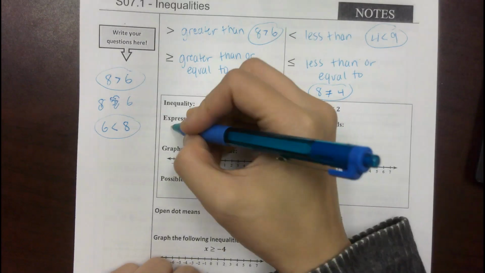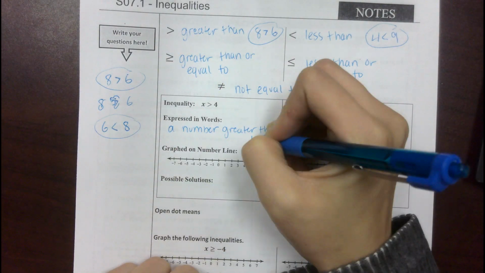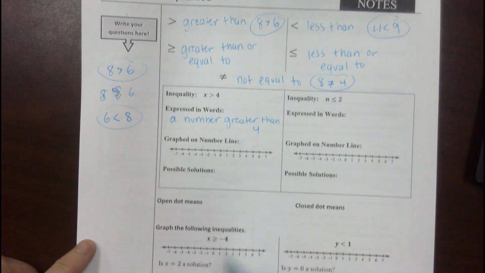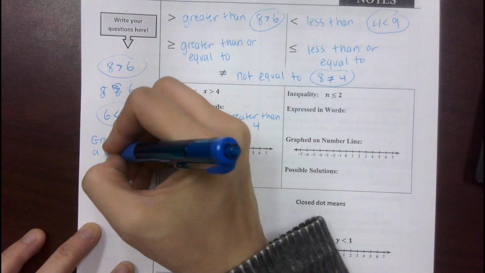So we have an inequality and we want to express it in words. So we have a number greater, right? Because this is the greater than sign. So a number, x, greater than 4. We're going to graph it on the number line. So let's have steps for graphing. Graphing on a number line.